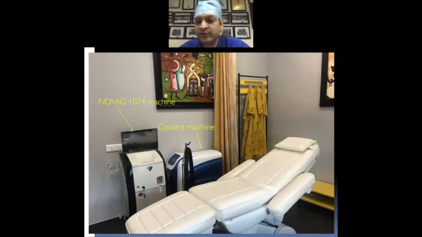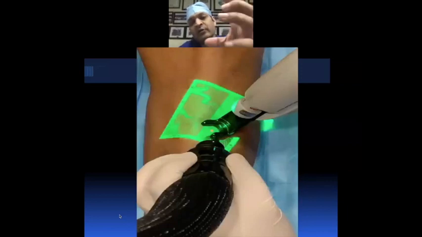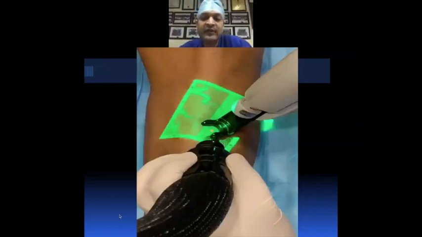So this is our hospital setup in our clinic here, and you can see we are using three techniques, three things. One is the Nd:YAG laser, which is on my right hand with a red spot. Then we are using a coolant so that there is no damage to the skin from the laser heat energy. And third is the transillumination. So we are using the vein viewer by which we can see the veins which we cannot see by naked eyes. So that's basically three things which we are doing here.